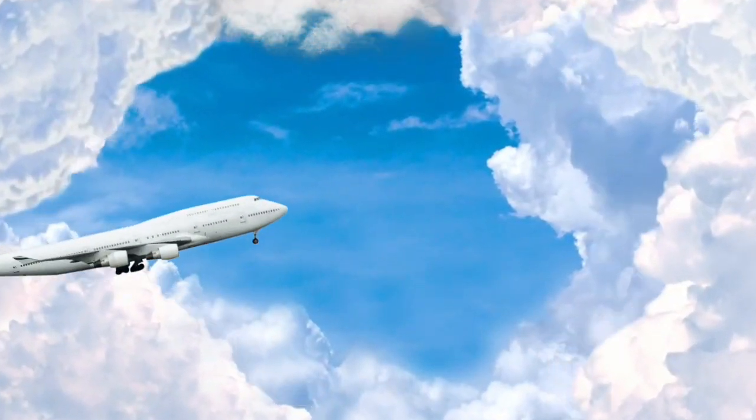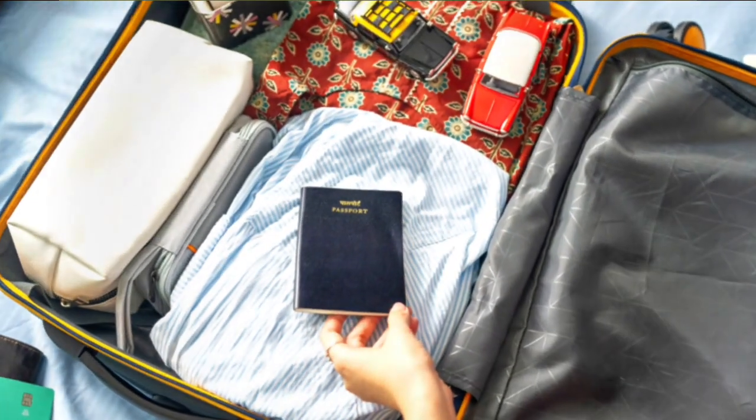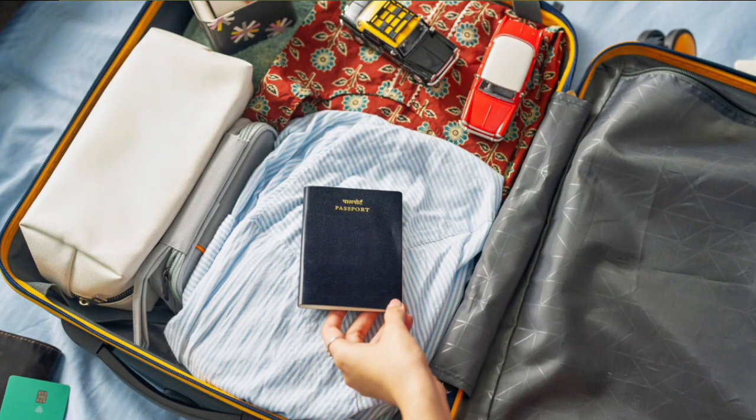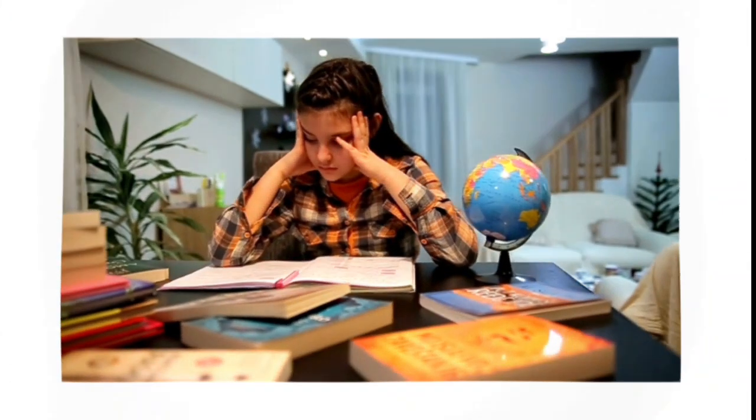Imagine this. Your dream trip is just a few days away. Your bags are almost packed, but then you realize you don't even have a passport yet. Or maybe you need one for a job, school, or another official reason. The idea of creating a passport might seem complicated, but it's actually much easier when you know the right steps to follow.